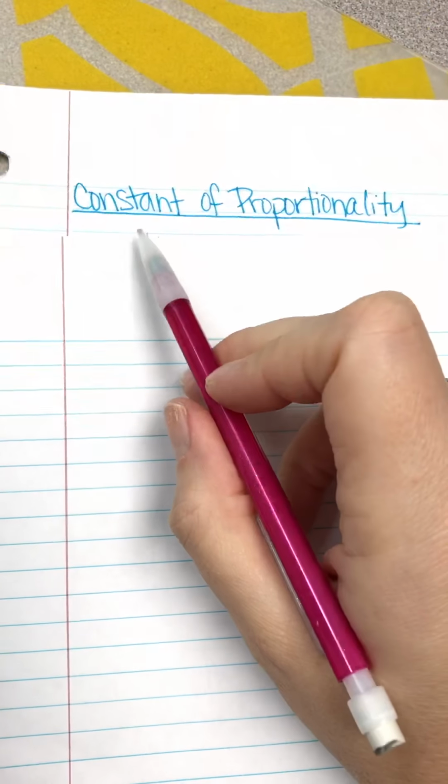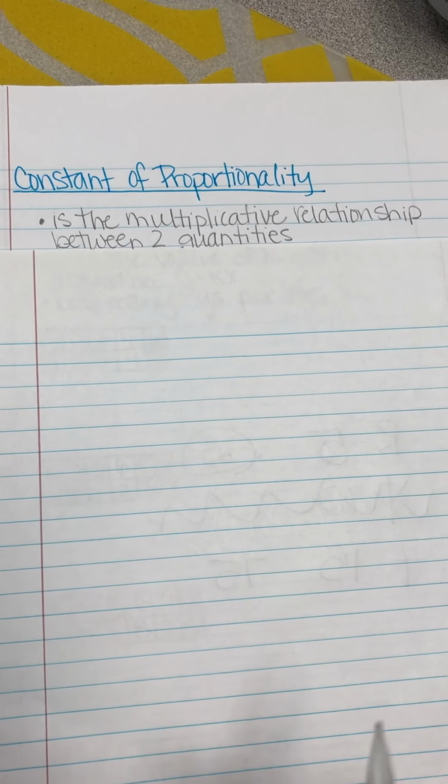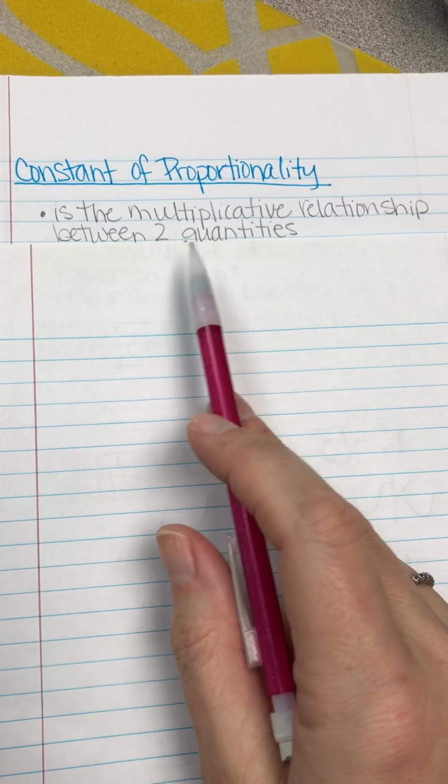All right, in your math journal, please write down today's title, Constant of Proportionality. And I want you to think to yourself, what is the constant of proportionality? What does that mean? And then you'll write down this definition. It is the multiplicative relationship between two quantities.